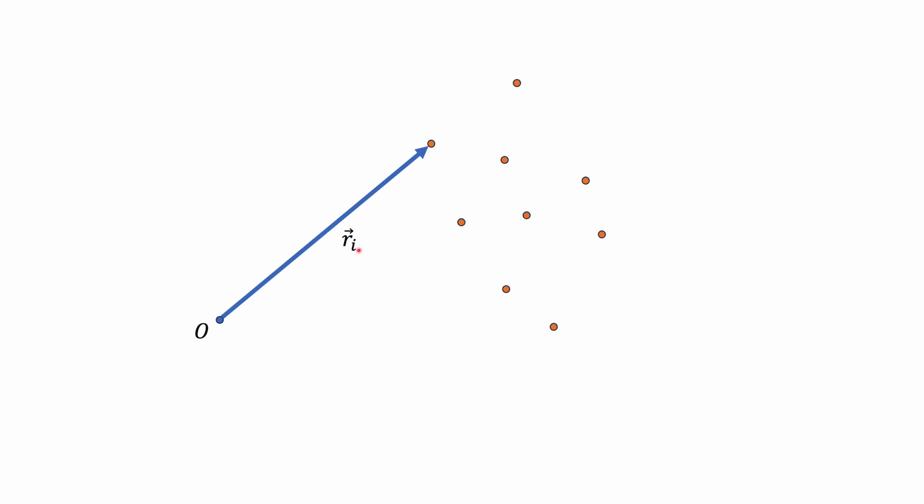Also, as I mentioned before, this point has to have velocity. It can have external force applied on it. If there's no force, this force is going to be equal to 0. It also has some mass. And what we can do, we can define angular momentum of this particular point with respect to the point O.